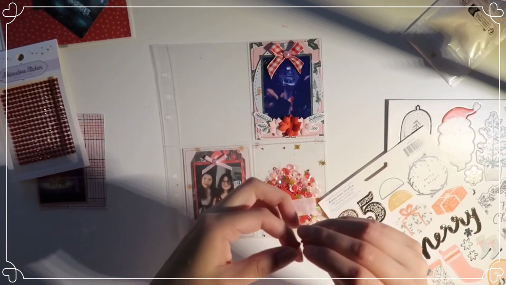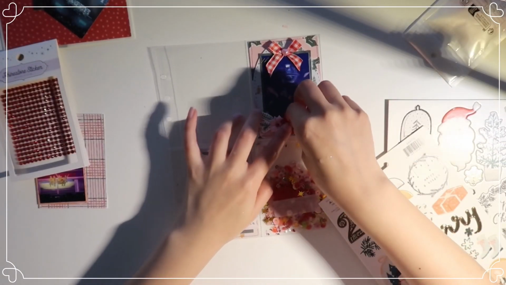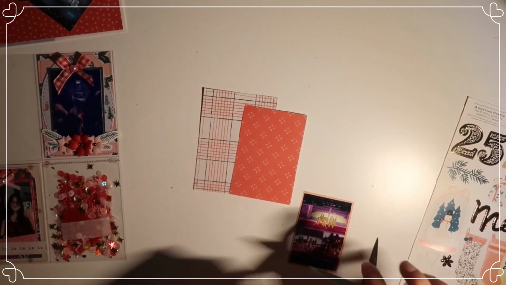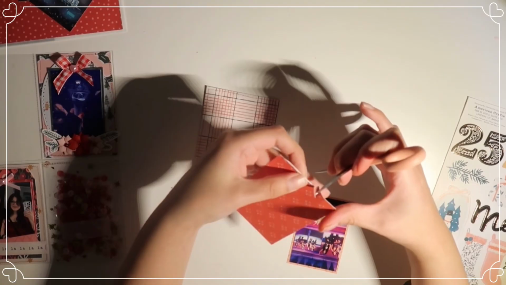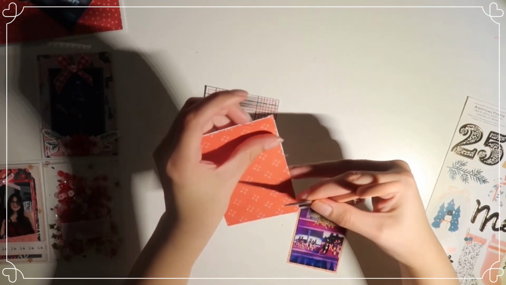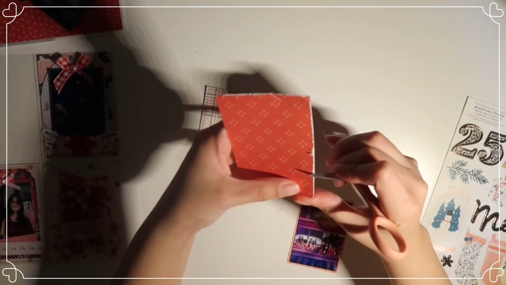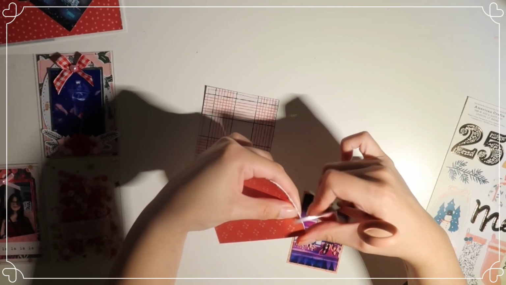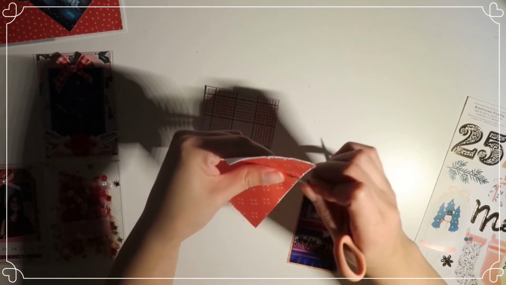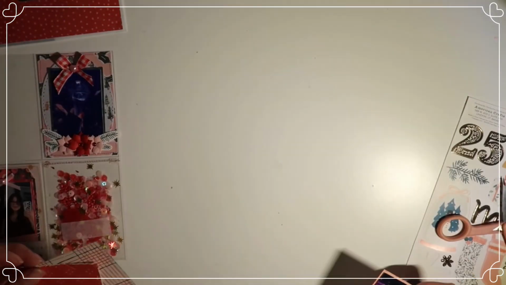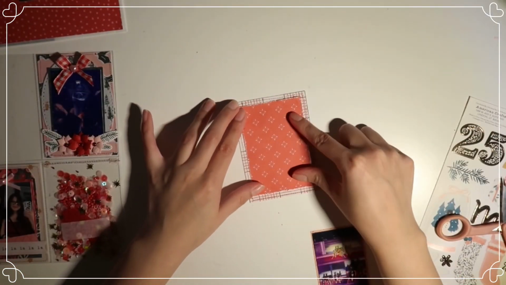And this is where the lighting started to get a little bad. It did get dark outside before I could finish this page, but I hope you guys don't mind the shadows and stuff. Moving along to my final pocket, I went with this red pattern paper to bring in more of that red, and I'm just distressing the sides of my page with my scissors to add further detail to my pocket.